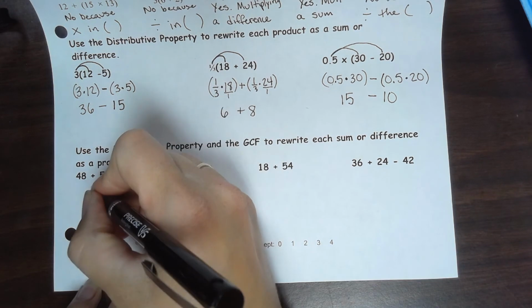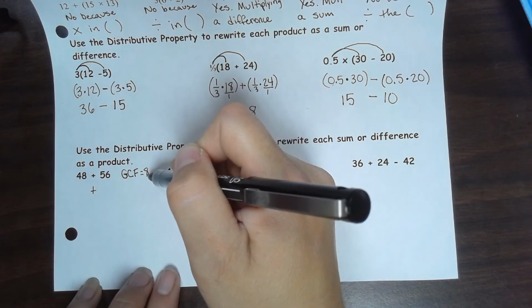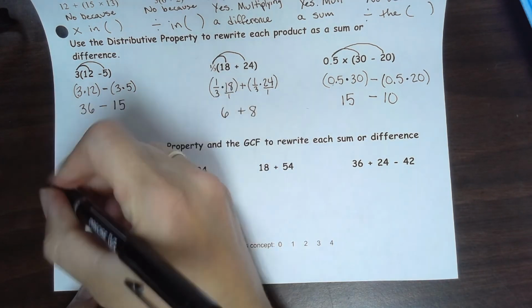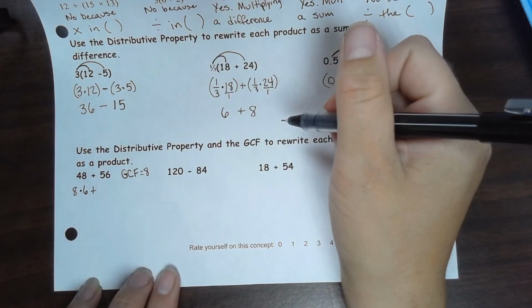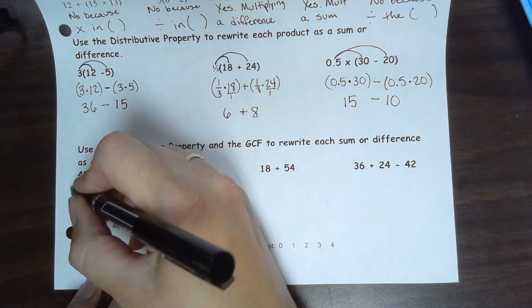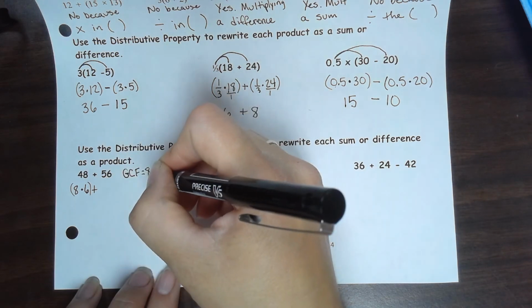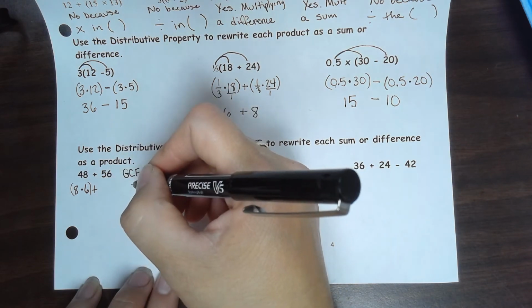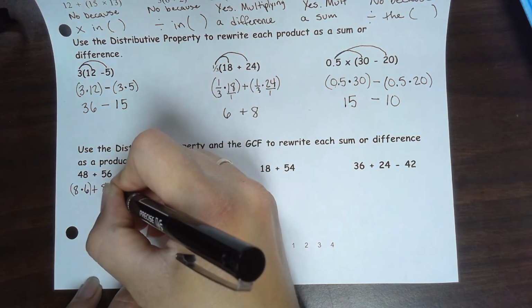So because of that, we want to turn this into what it is as times 8, and what's this times 8? So 48 is made up of 8 times 6. So write 8 times 6 underneath. All you did was turn 48 into a multiplication problem here. 56, what times what gives you 56? 8 times 7.